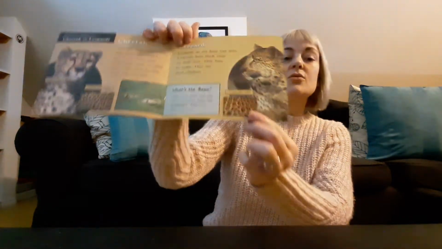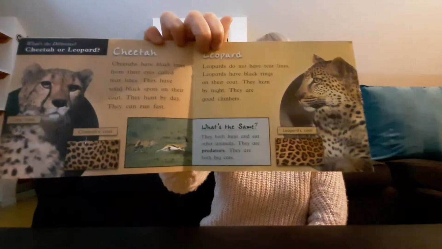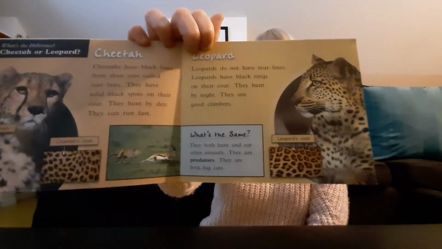Leopard. Leopards do not have tear lines. Leopards have black rings on their coat. They hunt by night. They are good climbers. And here is a leopard's coat. So a leopard's coat is a little bit different. What's the same? They both hunt and eat other animals. They are predators. They are both big cats.